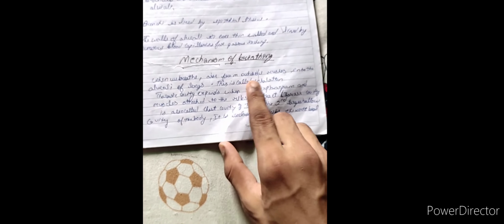Now you must learn the mechanism of breathing. When we breathe, air from outside rushes into the alveoli of the lungs. This is called inhalation. The taking of air is called inhalation. Thoracic cavity expands when the diaphragm and muscles attached to the ribs contract. Thoracic cavity is also known as chest cavity. It is the second largest hollow cavity of the body. What is the second largest hollow cavity of the body? Thoracic cavity, or we can also say chest cavity.